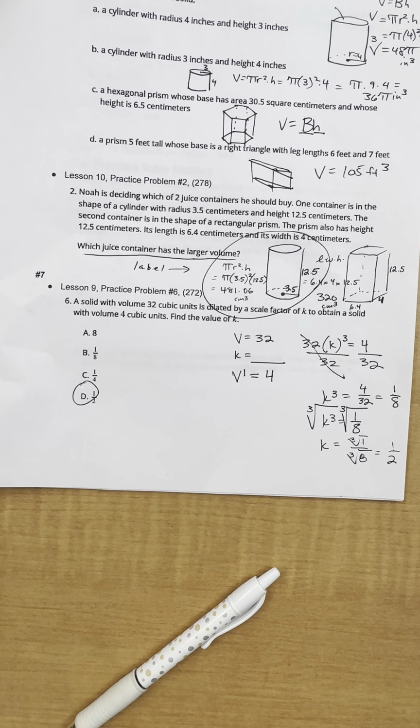Find the value of K which results in an image with each given volume. These are all going to be volume. So V times K cubed will equal V prime.